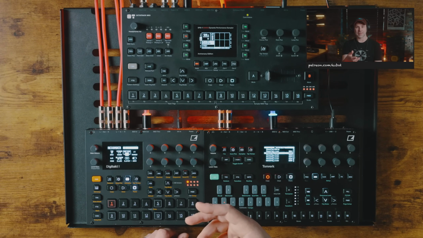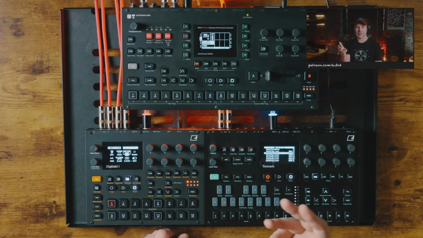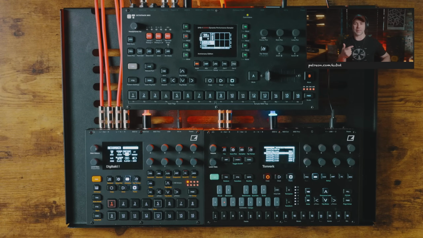There's lots of tutorials on this stuff, which I've done myself. But that's how you do it on the Digitakt if you want to time stretch something. It's a whole process. You've got to learn, and it's not intuitive. You don't even think about it. If you're new to the Digitakt and you want to time stretch a sample, you might be lost for a while.